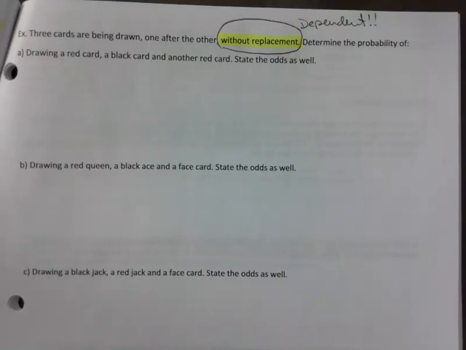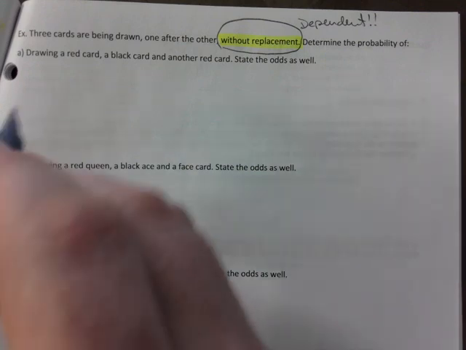Number probability of drawing a red card, a black card, and another red card. State the odds as well. So all of these are not being replaced, so we don't have to worry about independent versus dependent. We know these are all dependent. So let's go for it.